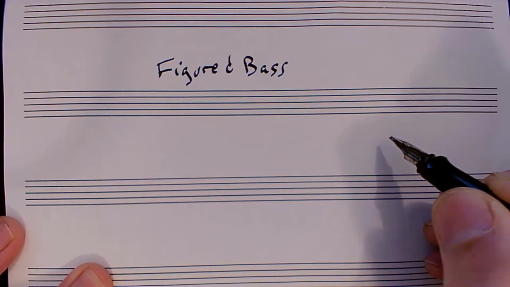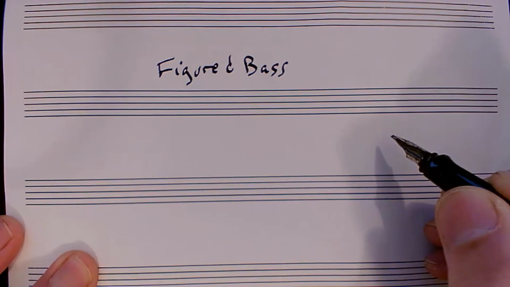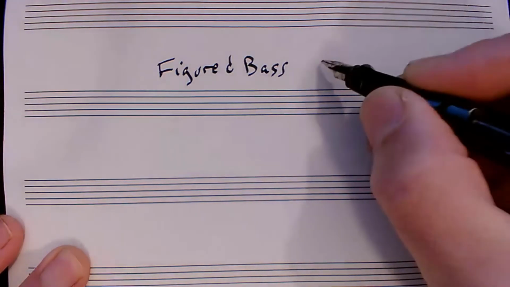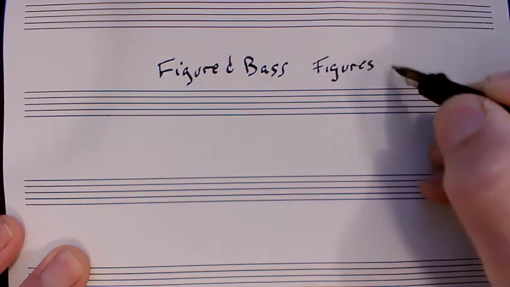Now, as early as the early 1600s, composers were providing figured bass lines for instruments such as clavichord or harpsichord or organ or even lute. And those instruments would take that bass line and those numbers and symbols and actually improvise an accompaniment part using just those figured bass symbols. The way you can think of it is figures above the bass.